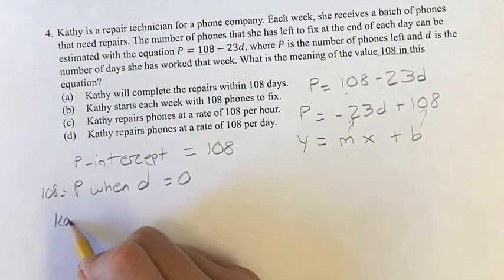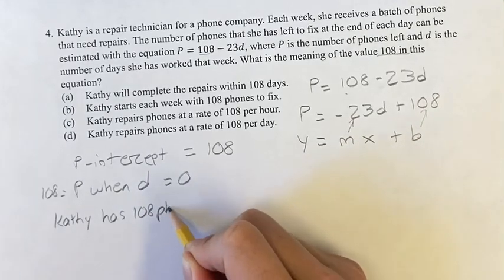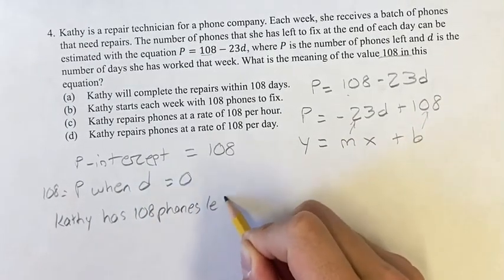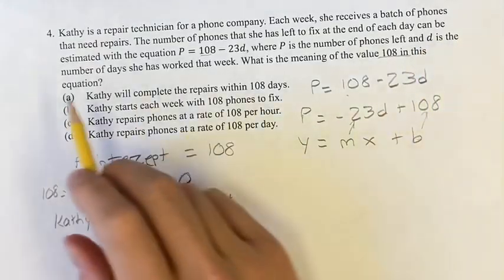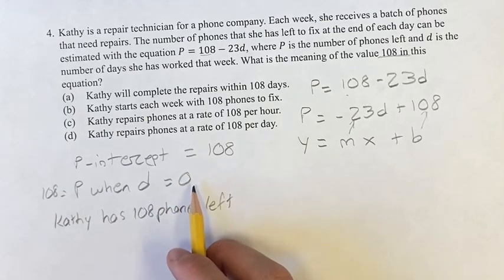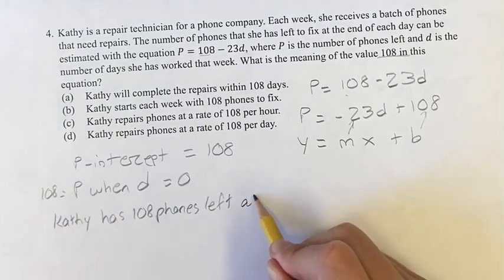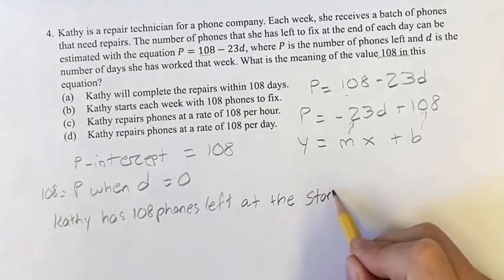So Kathy has 108 phones left when D equals 0. What is D? D is the number of days that she's worked that week. So D equals 0, she's worked 0 days, so that means it's at the start of the week. So Kathy has 108 phones left at the start of the week.